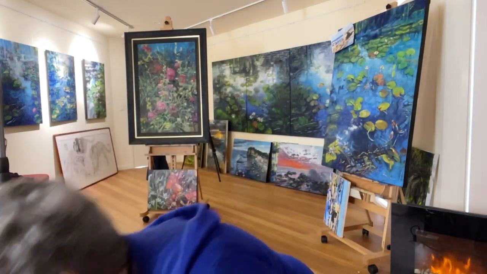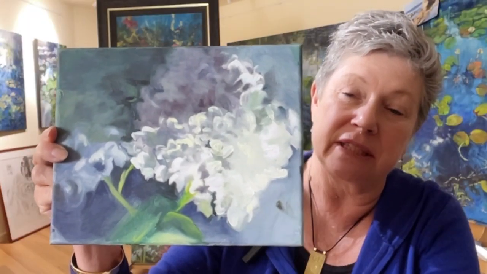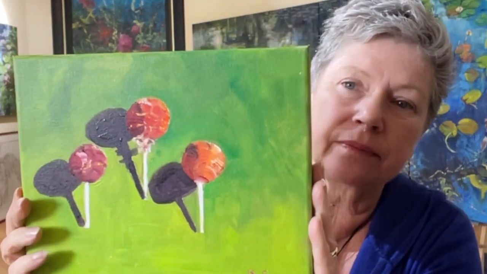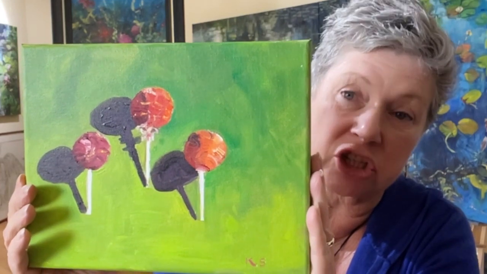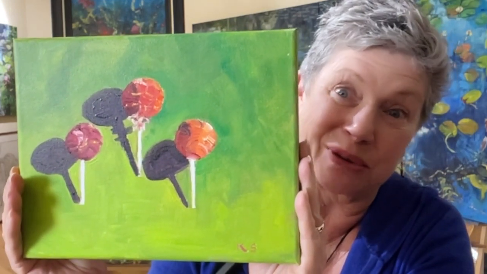Now I'll show you some of my students' work. We work a lot with really simple shapes. This one here was the hydrangea. We've got the dark side, we've got the light side here. Lollipops, we have a shadow, and the shadow can act as a compositional element.